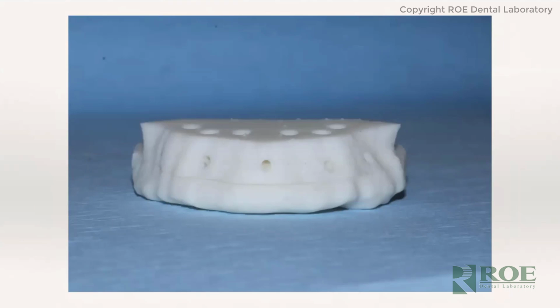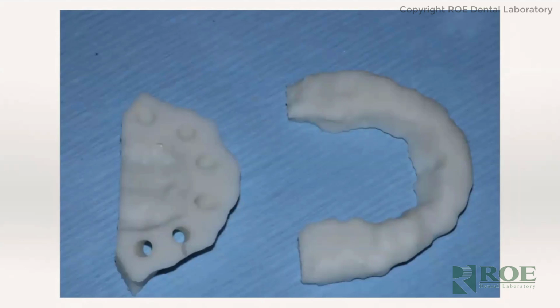I love to see this model and see how much bone is going to be reduced, and they have this available for me to take a look at how far back I'm going to need to take that bone reduction when we're doing a case like this.